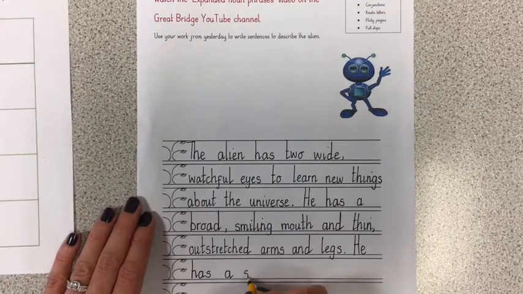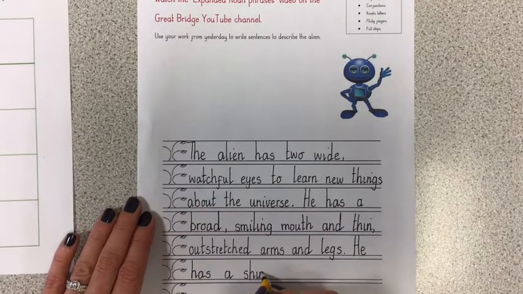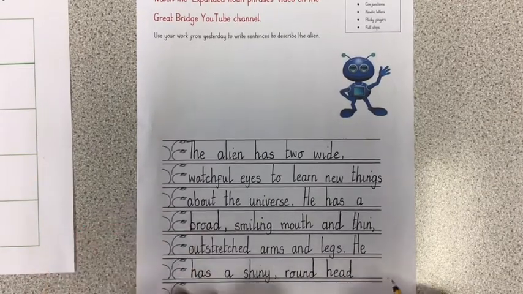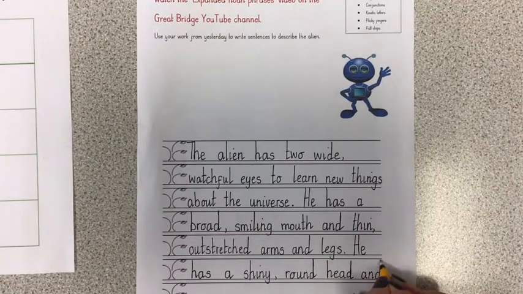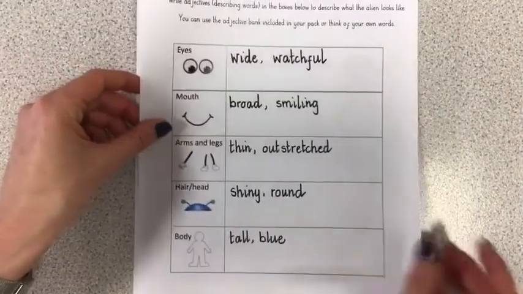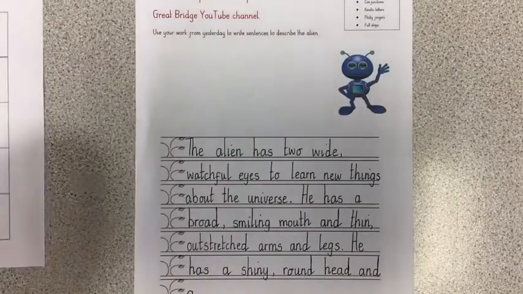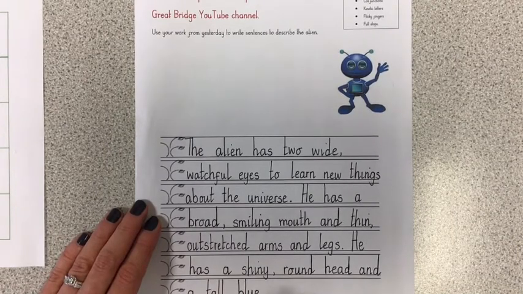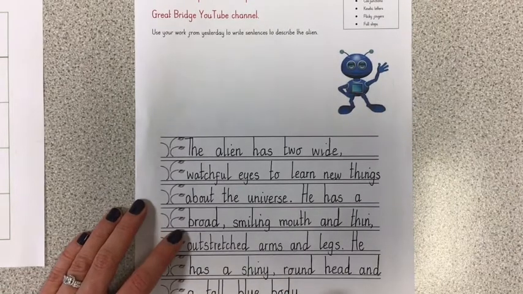He has a shiny, between my adjectives I need a comma, shiny, round head, and there's my conjunction to join my sentences together, and tall blue body. Tall, comma, blue body. Full stop at the end of my sentences.